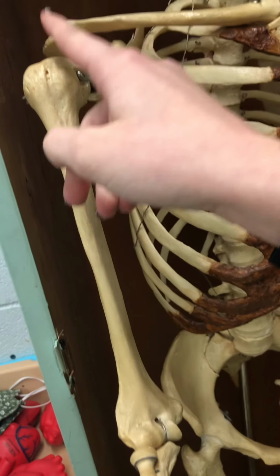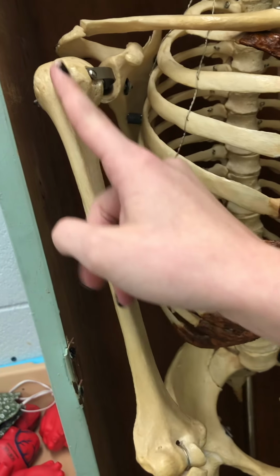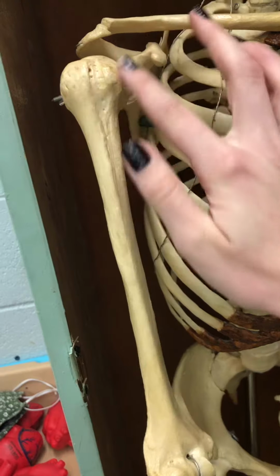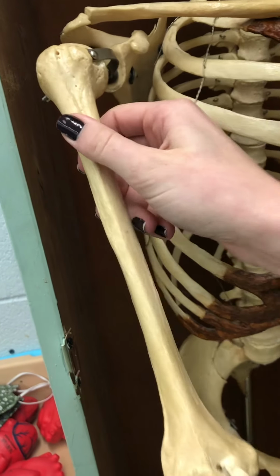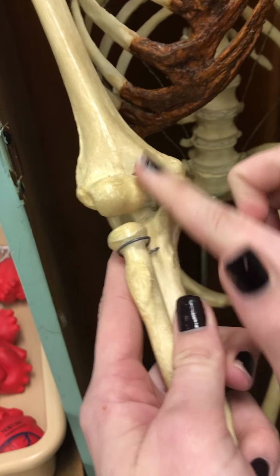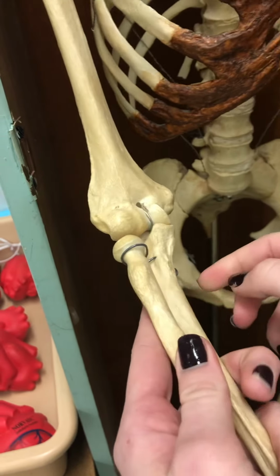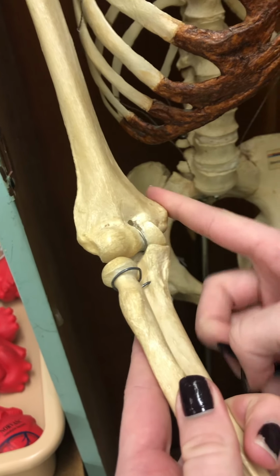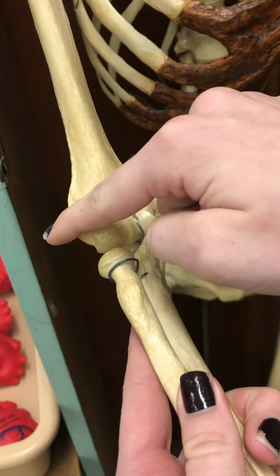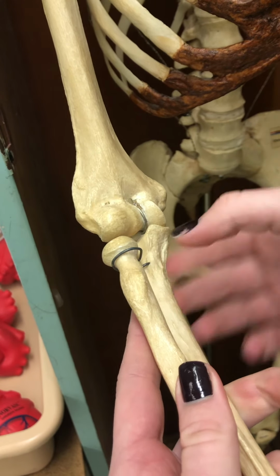Then we have the intertubercular sulcus right in between, and that's a place where tendons can go through and muscle attachment, a lot happens up here. Next, down to kind of the elbow joint. So first we have the trochlea, this little notch right here. We have the epicondyles. There's the medial epicondyle and the lateral epicondyle. And then right here is the capitulum, which is what articulates with the radius.